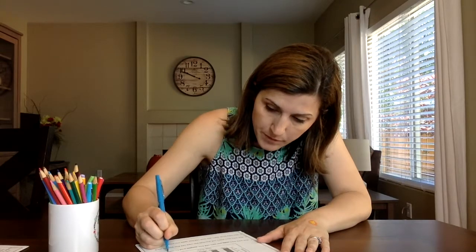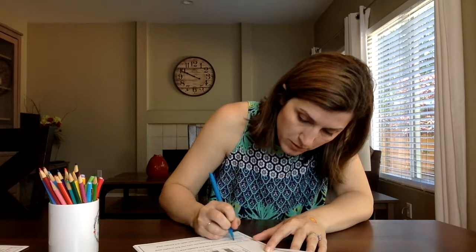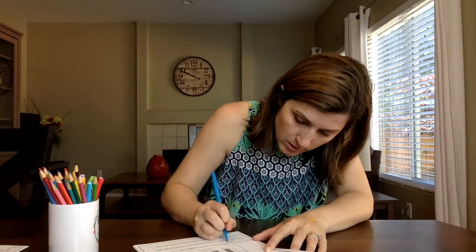So on the side, I'm going to write 1 step to show that I really understand that I only need to add or subtract once to find the answer. How many more apple pies were sold than pumpkin pies? Well, I'm going to look on my graph, and I see that 100 apple pies were sold. Now I'm going to look at pumpkin pies. Only 50 pumpkin pies were sold.